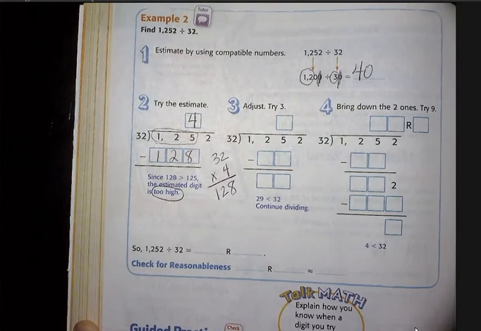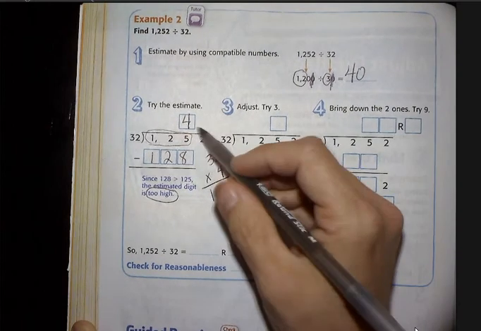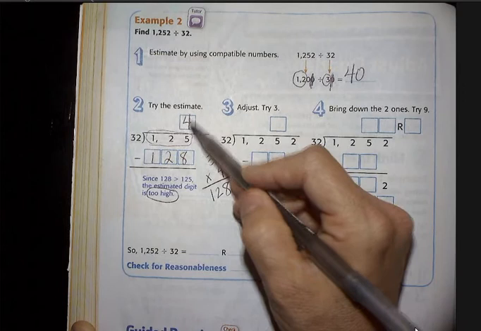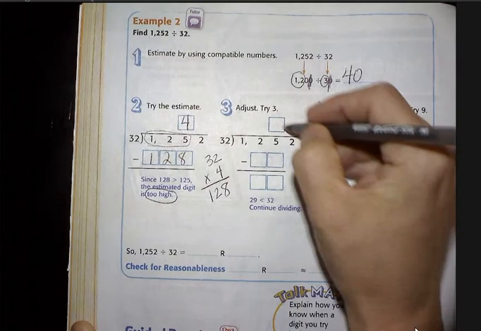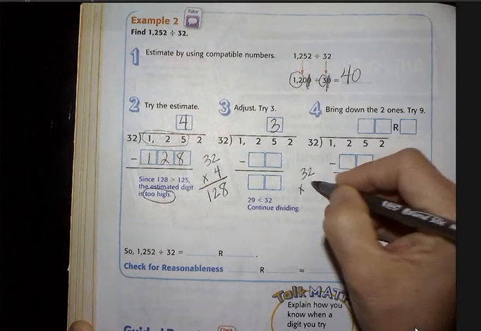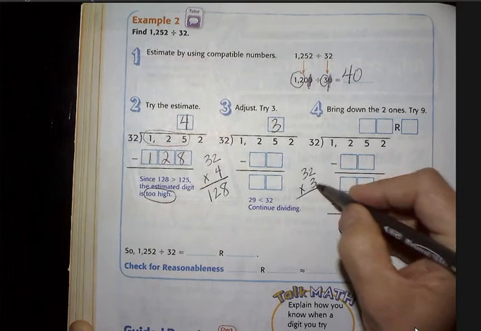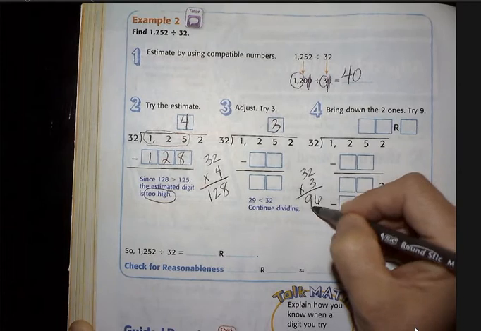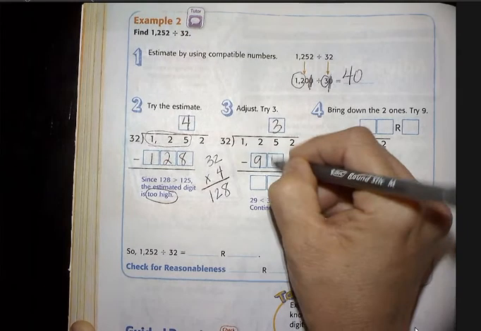So we're going to go ahead and try to go down now. So we were at 4. It's too high. So let's try 3. So we're going to do 32 times 3. 3 times 2 is 6. 3 times 3 is 9. So now we write that, 96.